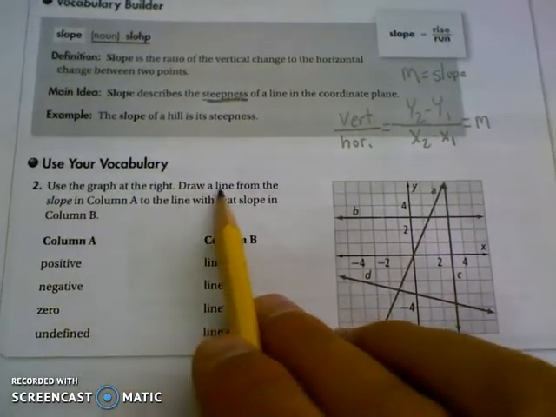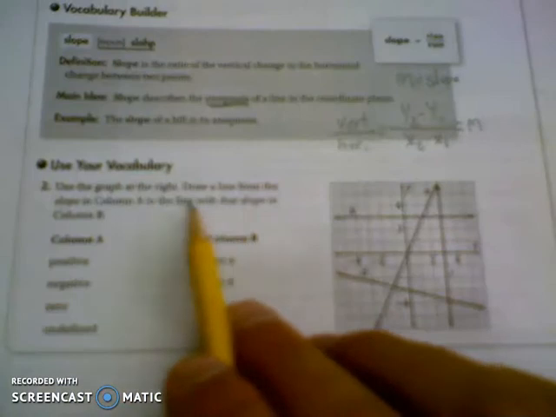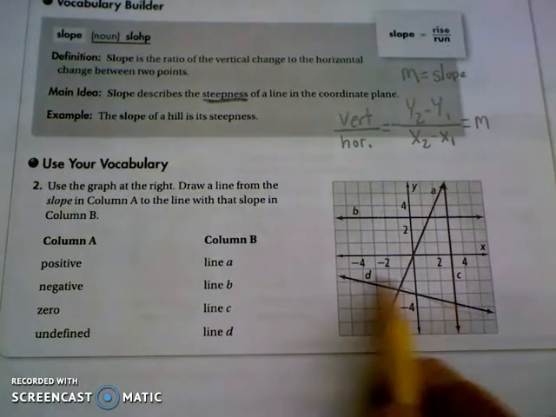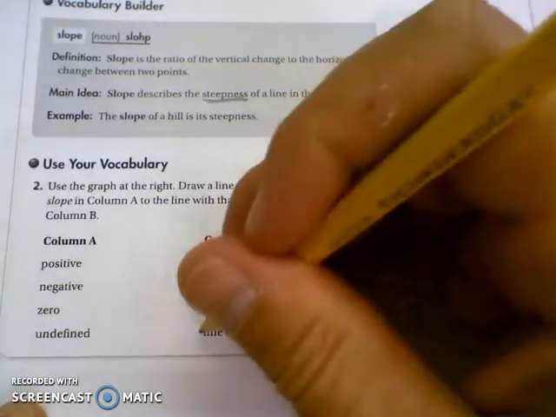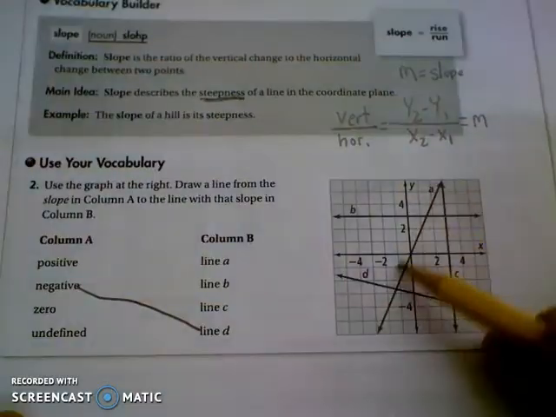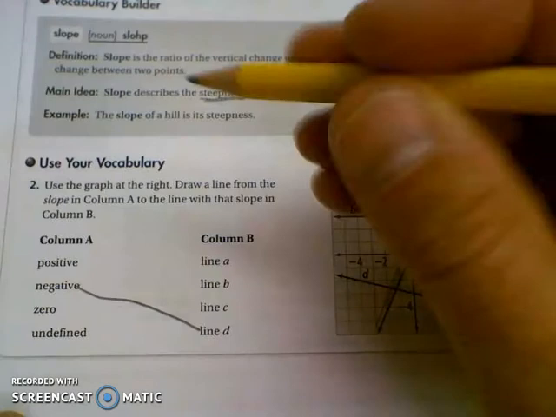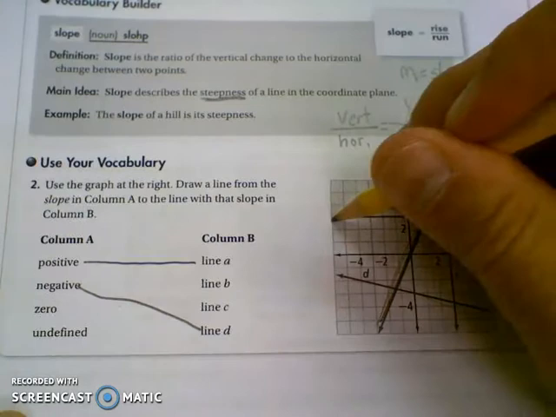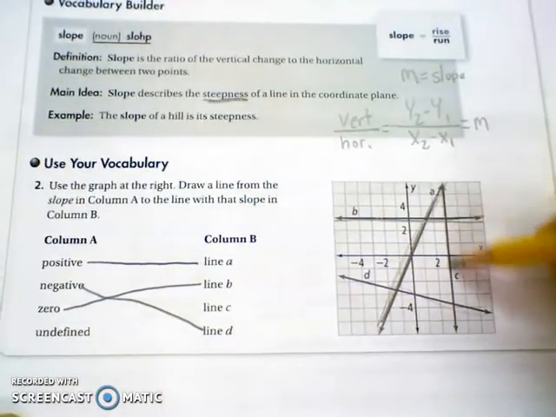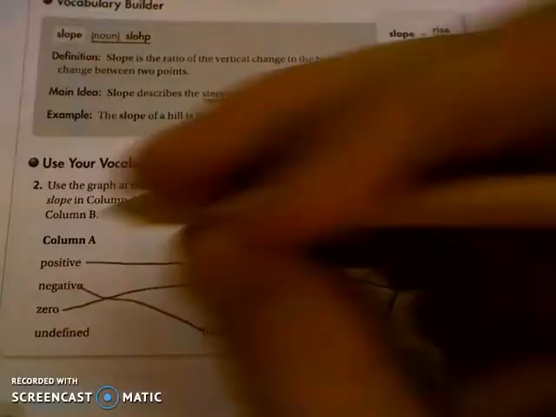So here we go. Use the graph at the right. Draw a line from the slope in column A to the line with the slope in column B. Okay, here is D. D is going downhill. That's negative. So let's go find D and go to negative. Boom. Now this is A. This is straight up, so A is positive. Then B is straight across, so no slope, or 0 slope. Then when it's straight down, we watched that Slope Man video, it is undefined, and that is slope C.